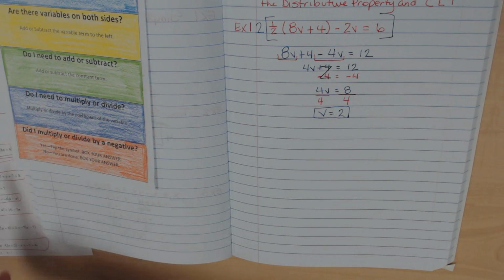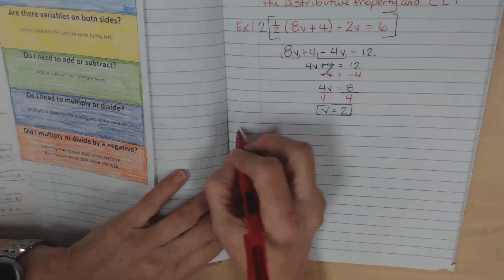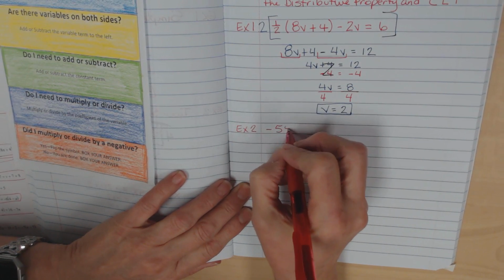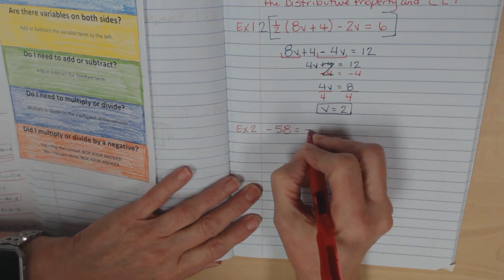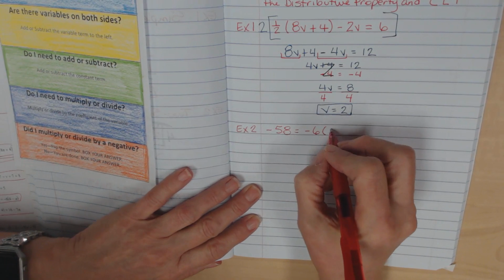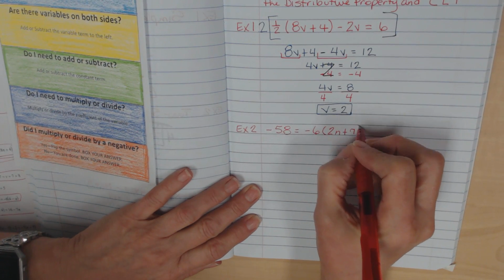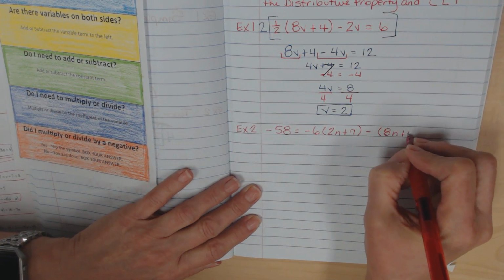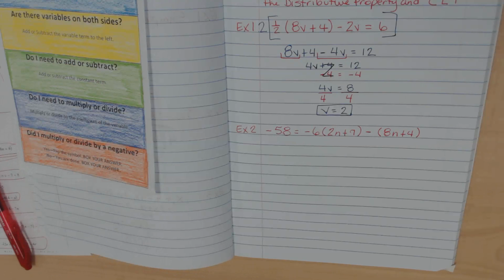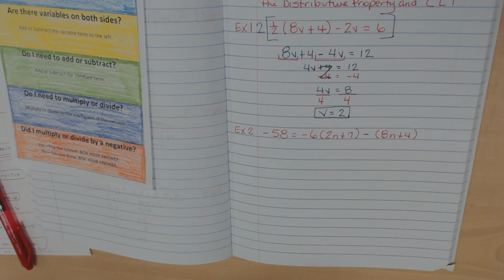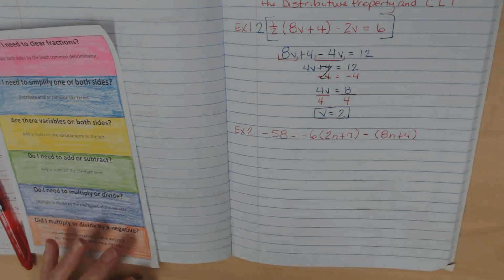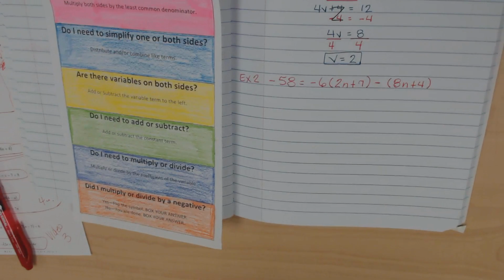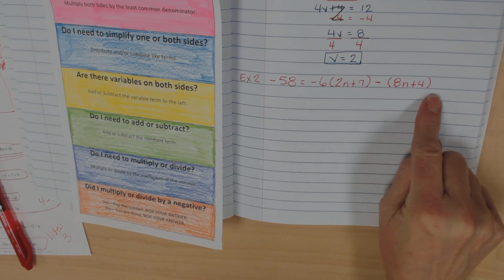Our second example is negative 58 equals negative 6 times the quantity 2n plus 7 minus the quantity 8n plus 4. In this example, we do not have any fractions, so we do not need to clear any fractions. And we do need, however, to simplify the right-hand side.